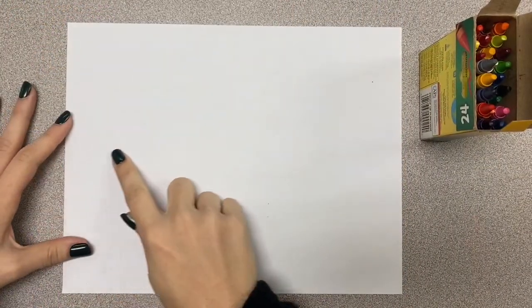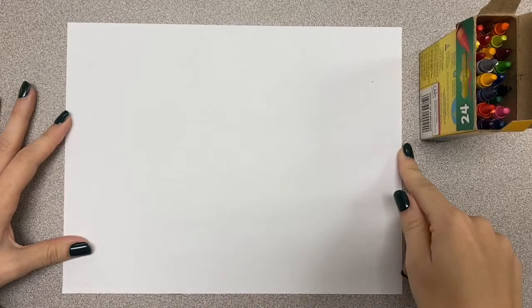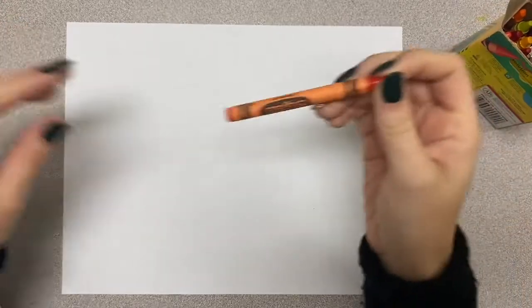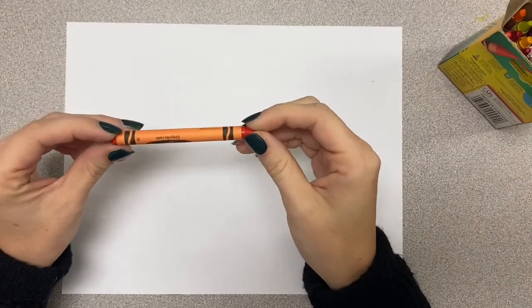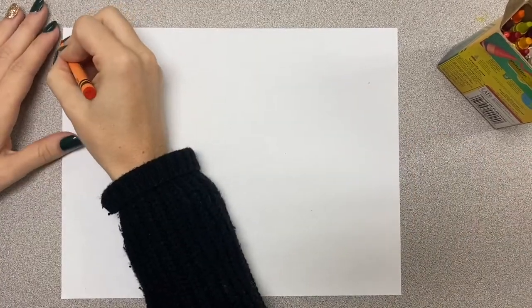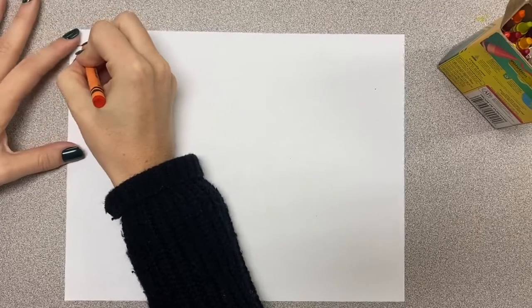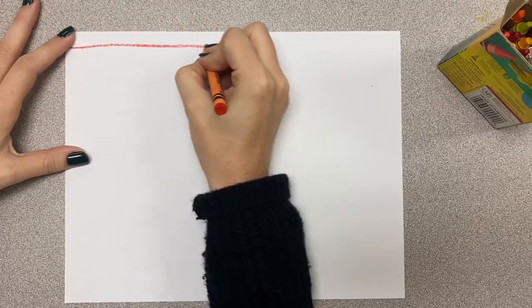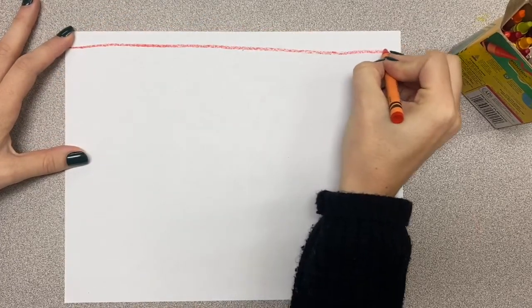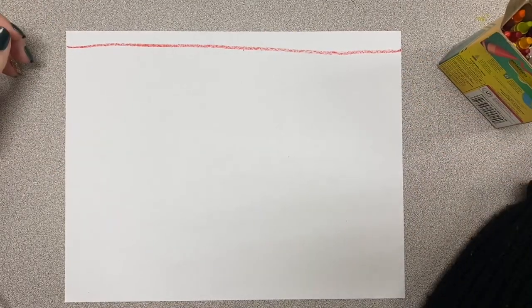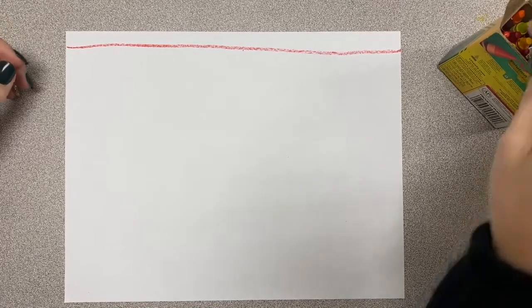Today you want your paper to be horizontal. That's the long way. So once your paper is horizontal, you can go ahead and pick your first crayon color. You don't have to use crayons. You can use whatever type of supply you prefer, but crayons are a really easy way to draw, and there's a lot of colorful options. We're going to start at the top of our paper, and I want you to make a straight line all the way across. Try to take your time and don't rush.